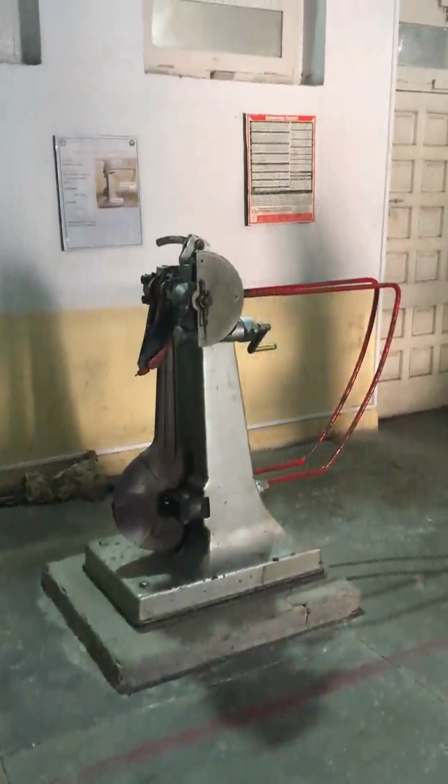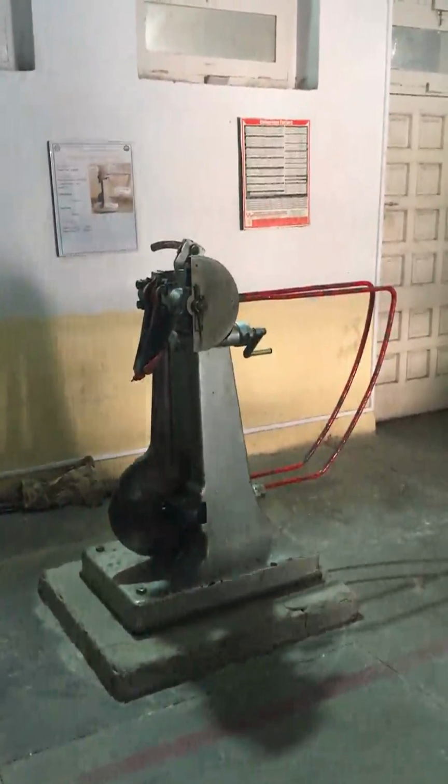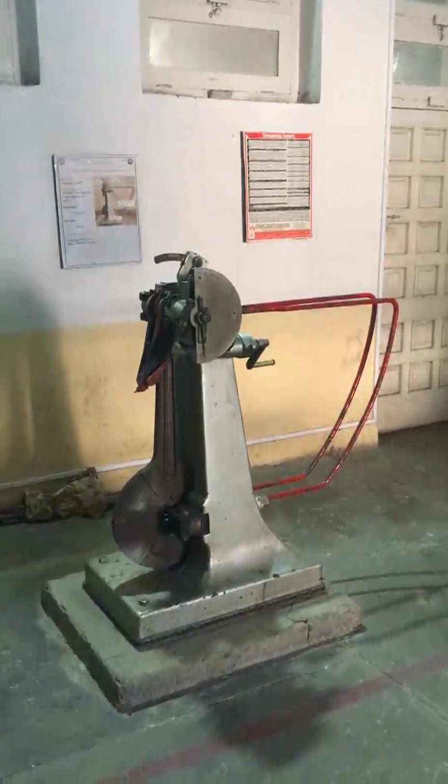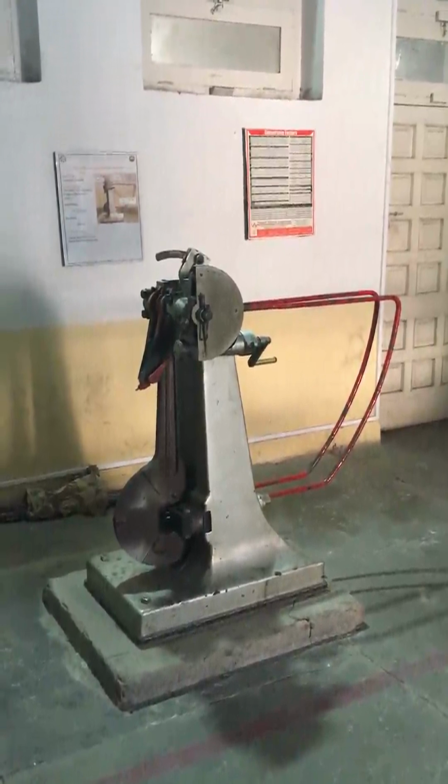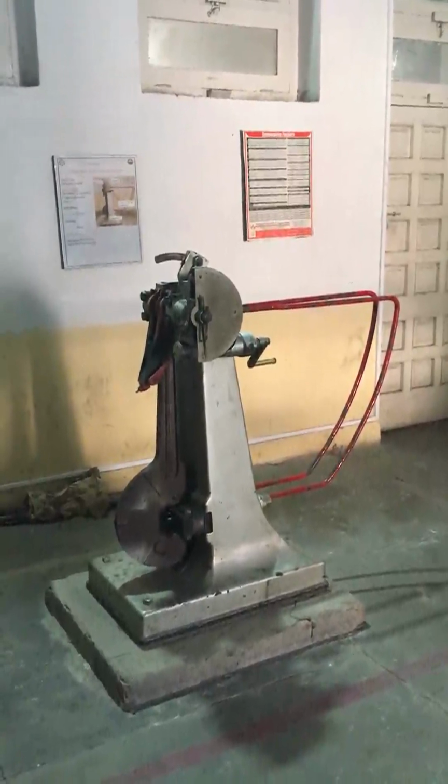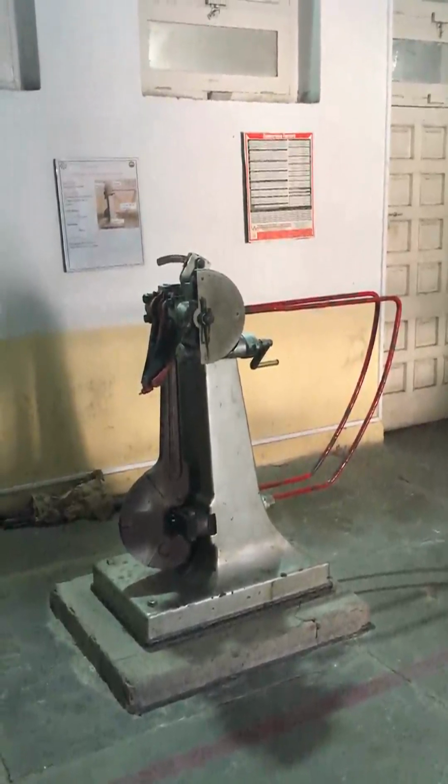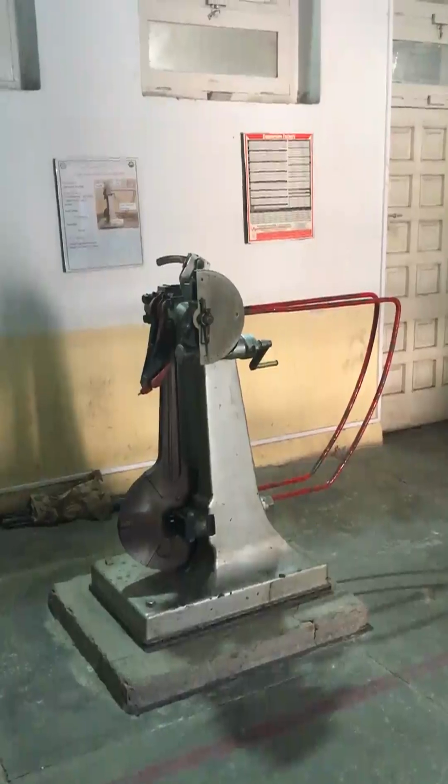Bismillahirrahmanirrahim. Dear students, this week we will perform the impact test, and here is the Charpy impact testing machine that we will use for this experiment. We will be performing this experiment for two types of specimens. One is for bending and the other is for tension.